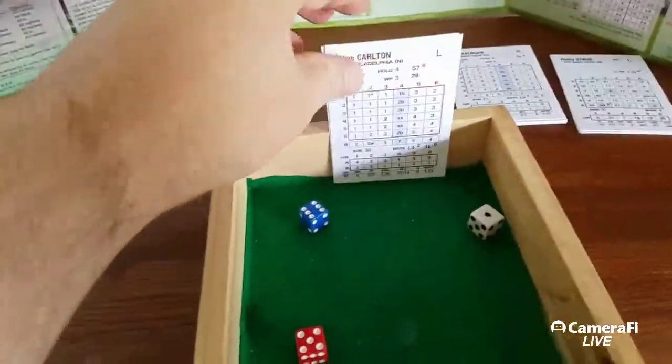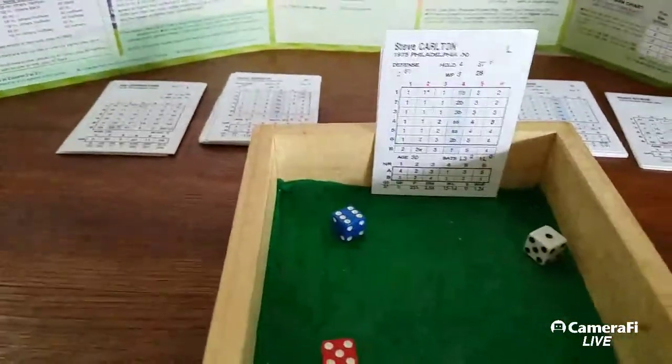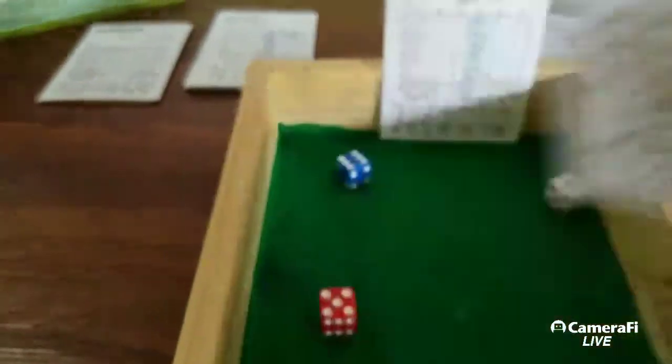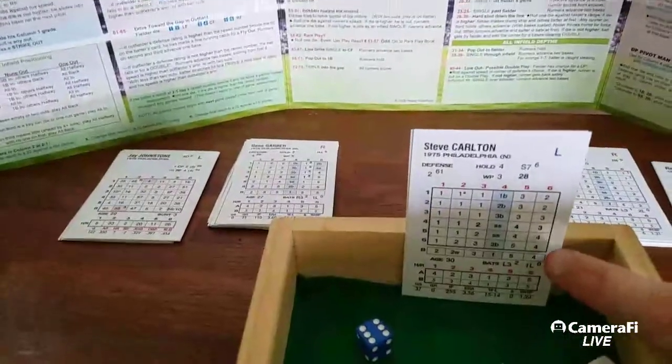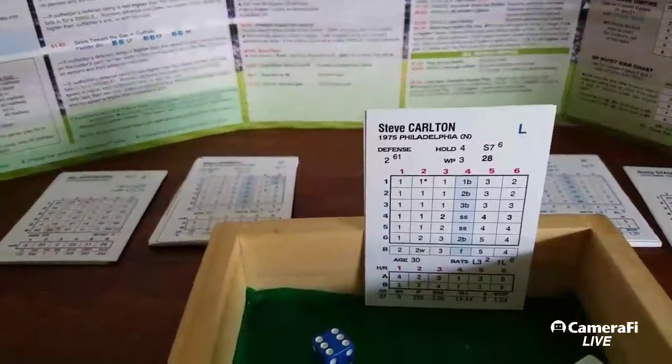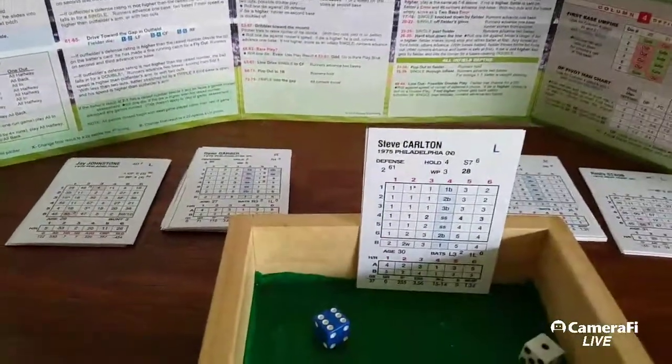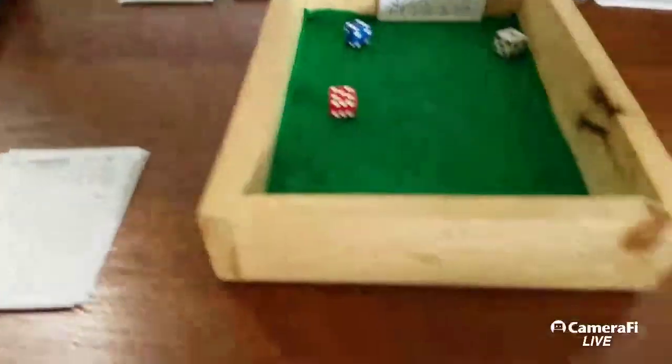Oops, and down goes Carlton. Grody, 5-1-6. So Grody, a 5 and a 1, that's a total of 4. And Carlton, a 5 and a 6, that's a total of 5. That is a total of 9 in column 5. And column 5 is where you get your walks predominantly.